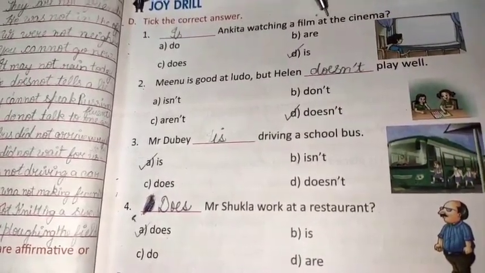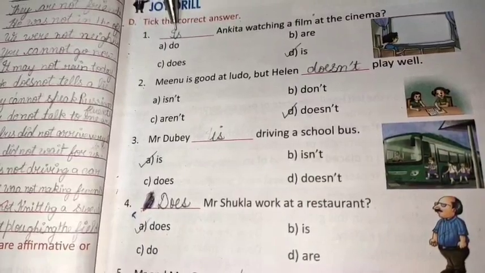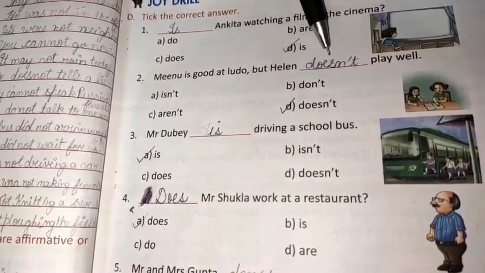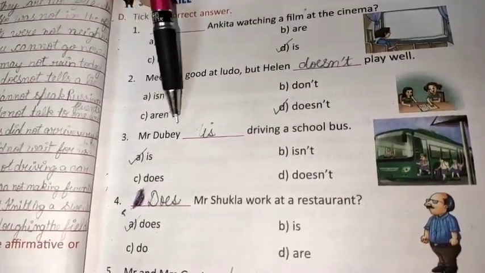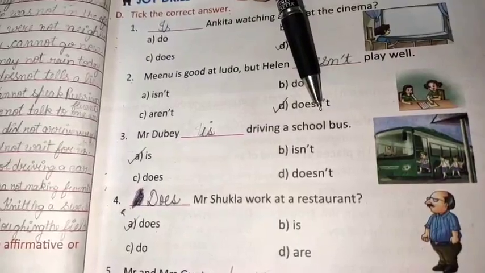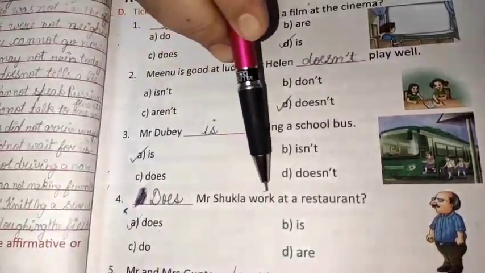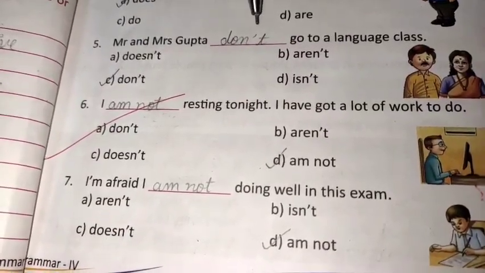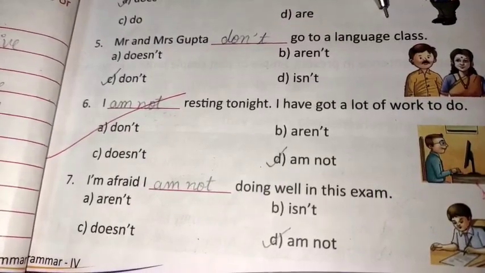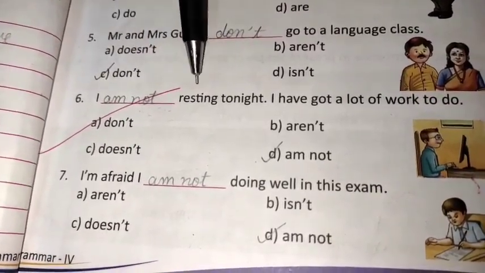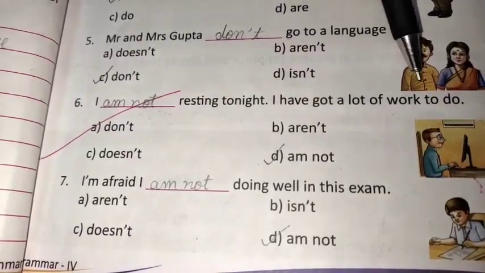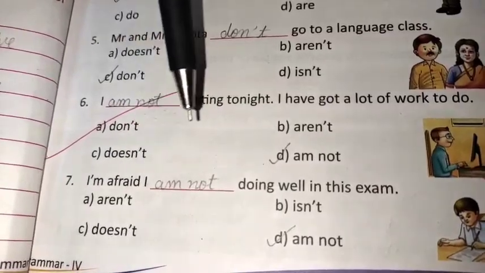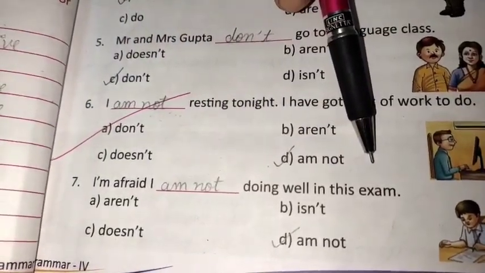Exercise D. Tick the correct answer. Is Ankita watching a film at the cinema? Is. Minu is good at Ludo, but Helen does not play well. Mr. Dubey is driving a school bus. Does Mr. Shukla work at a restaurant? Mr. and Mrs. Gupta don't go to a language class. I am not resting today. I have got a lot of work to do. I'm afraid I am not doing well in this exam.